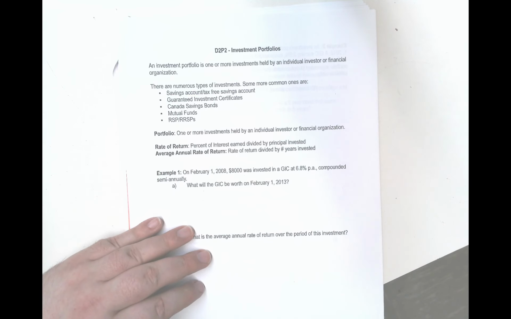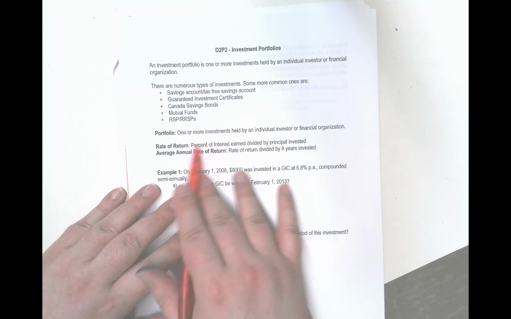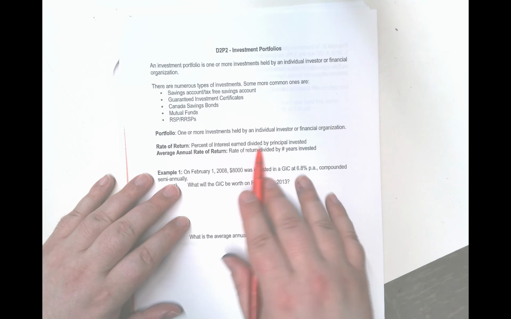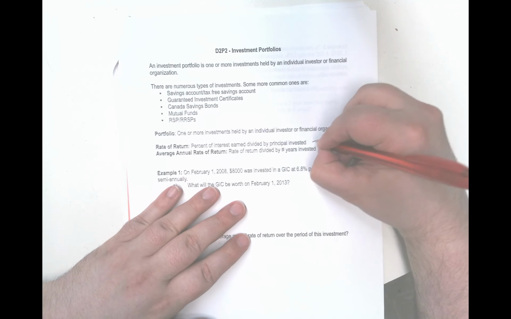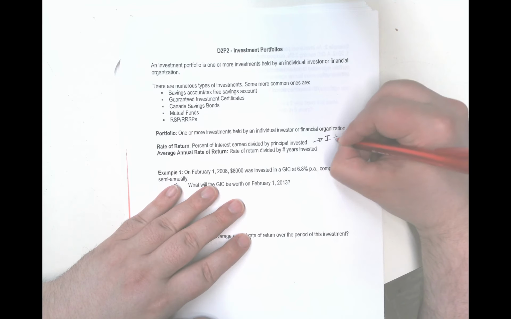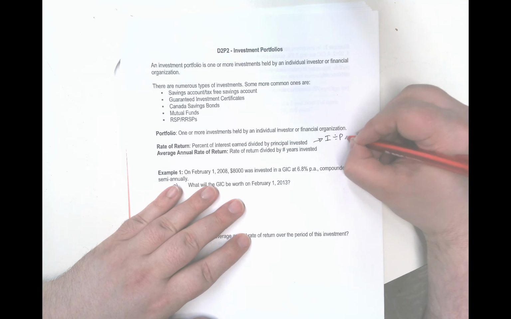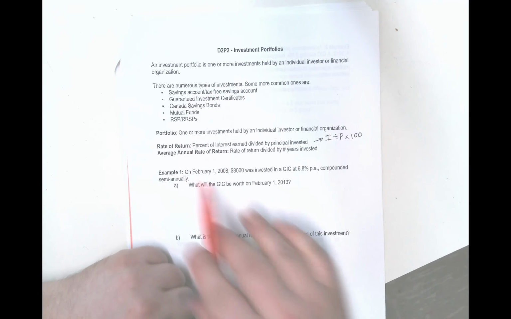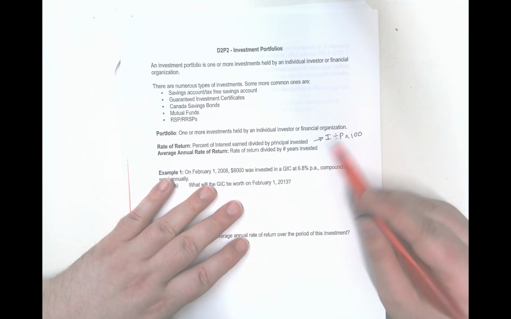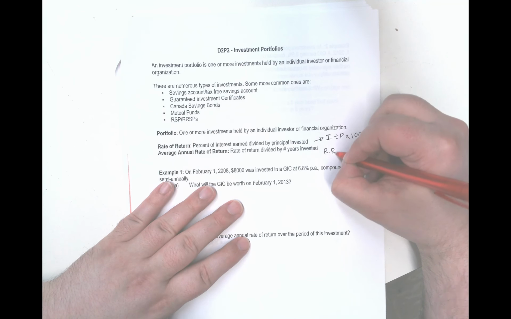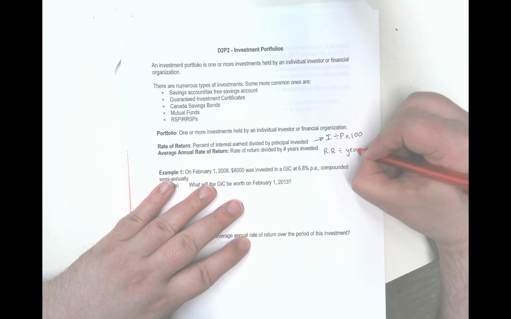There are a couple more definitions here. So rate of return, that's one that we've already seen, I think we saw it even in the simple interest lesson. So it is your interest divided by your principal. So interest divided by principal, and then because it's a percentage, we're going to multiply that by 100. Your average annual rate of return is just your rate of return divided by however many years. So your rate of return will be your overall return over 10 years, but if you want to find the average per year, then you just divide by however many years there were.